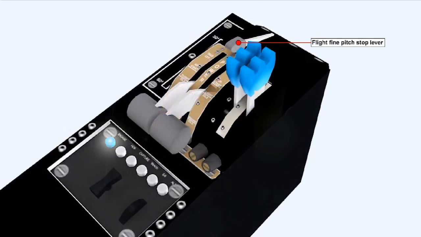On landing, the flight fine pitch stop lever must be moved to the disengaged or ground position before the engine power lever can be moved below flight idle. On systems not equipped with the removable flight fine pitch stop, the power lever must be moved through a fixed gate or detent. On some aircraft, microswitches, which sense that the weight of the aircraft is on the wheels, ensure that this selection cannot be made in the air.